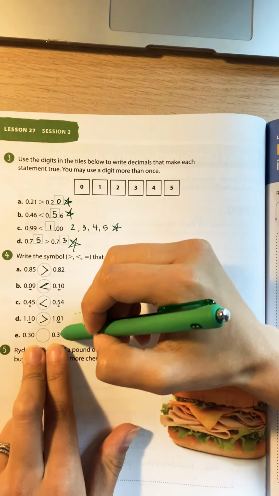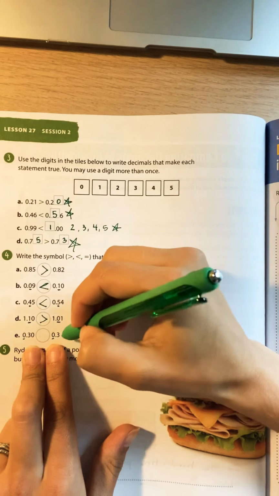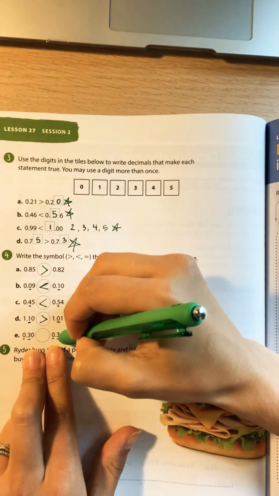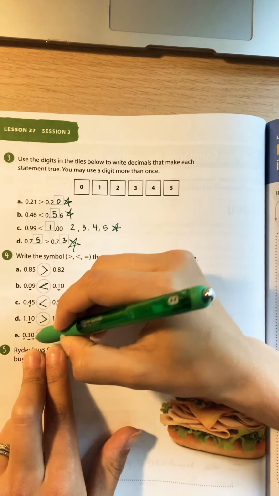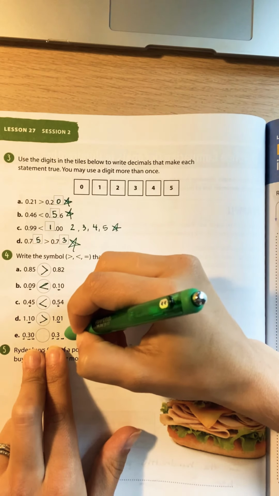30 hundredths and 3 tenths. If we look at the ones place, they're the same, 0 and 0. If we look at the tenths place, 3 and 3, still the same. If we look at the hundredths place, 0 and nothing, which is the same as saying 0.